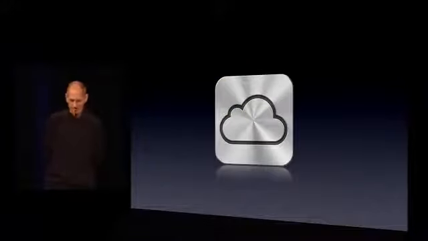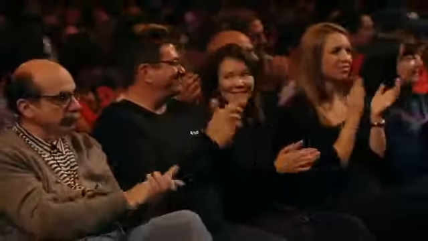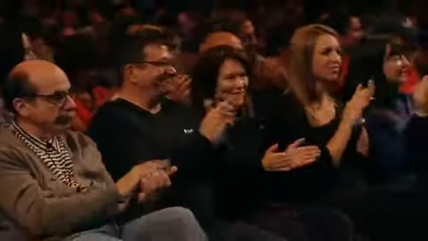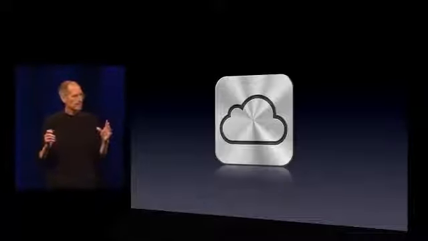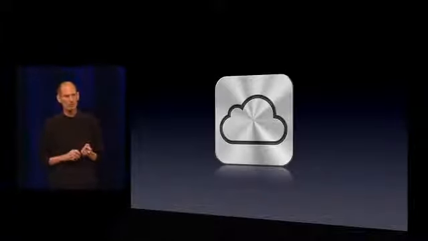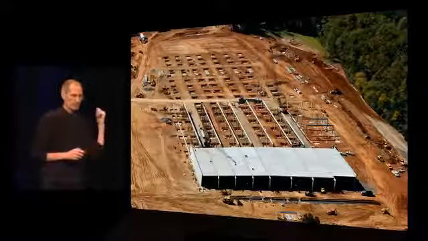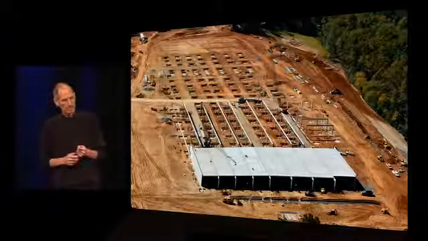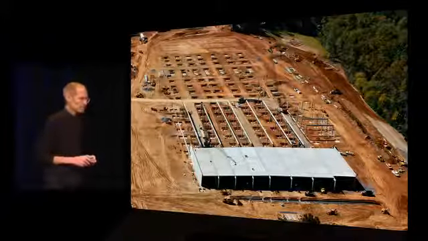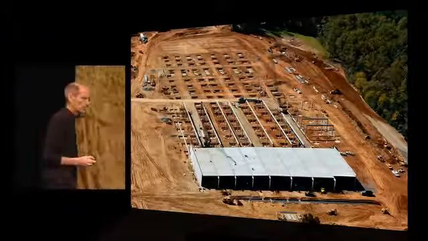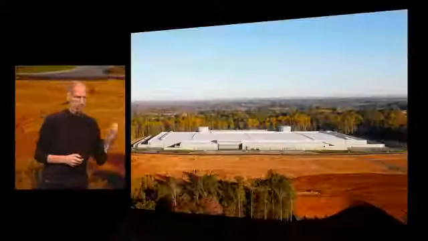Now, if you don't think we're serious about this, you're wrong. This is our third data center that we just completed. It's in Maiden, North Carolina. This is what it looks like.